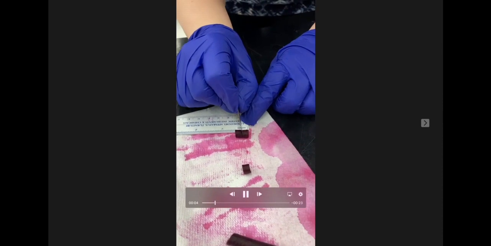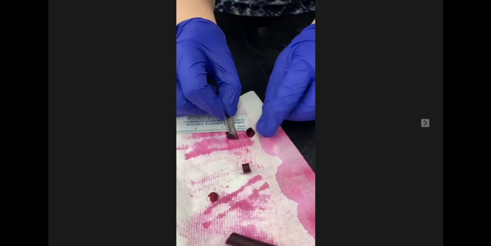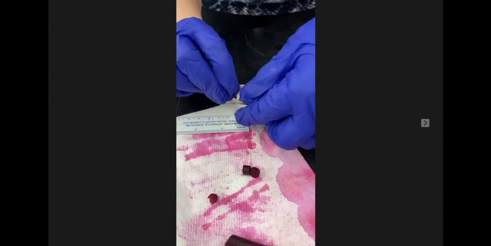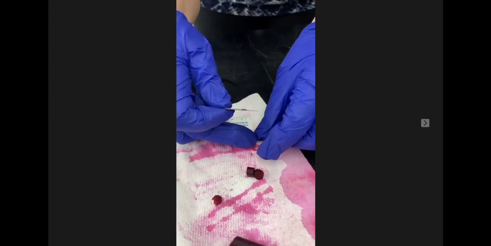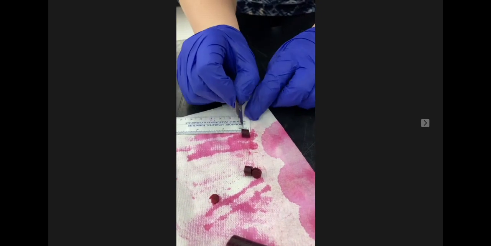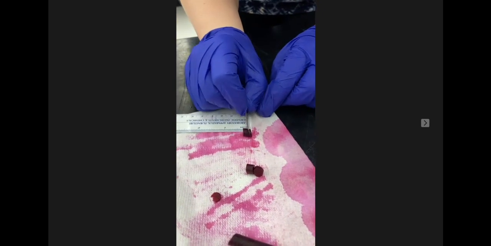For the third step, remove your beet samples from the solution and discard your water. Then cut your beet sample cylinders so they're about 5 millimeters in length. And then next, add the beet cuts to solutions of acetone and methanol.